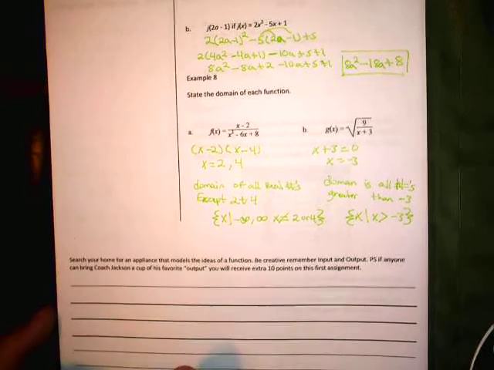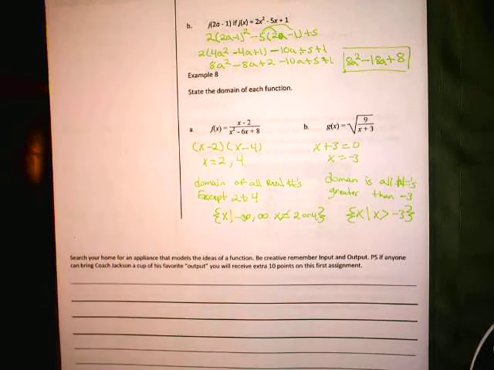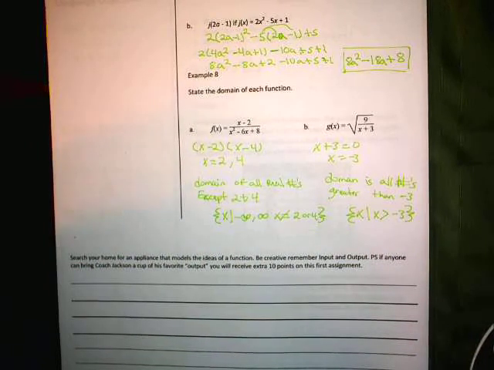Alright, so last little piece of your notes is I want you to search your home for an appliance that models the ideas of a function. Something that you put a product into and get something completely different out of. Okay, be creative. Remember input and output.